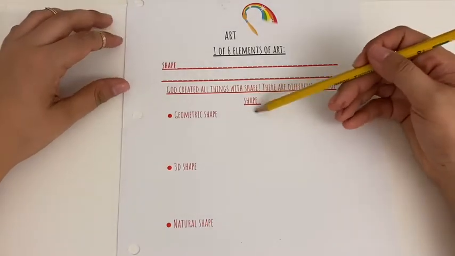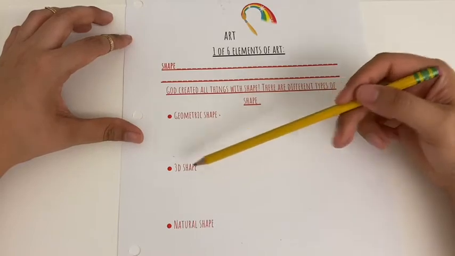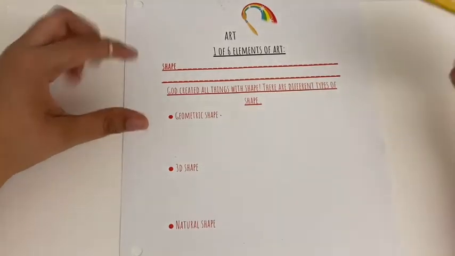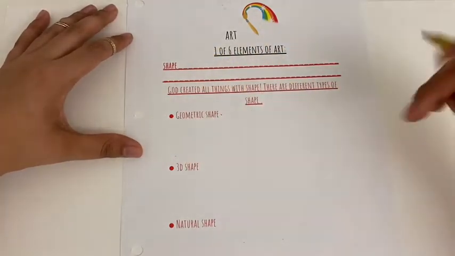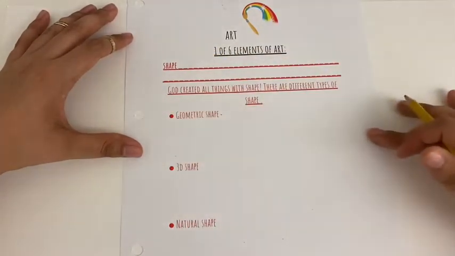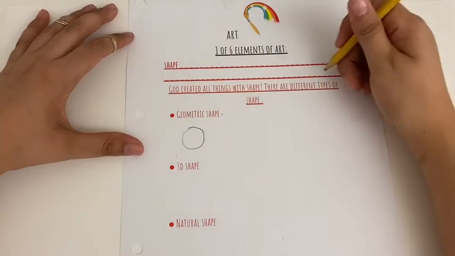All right, so see it says shape right here. We have geometric shape, 3D shape, and natural shape. So do you know what geometric shape is? A geometric shape, we're gonna fill this empty space right here. It looks like this. A geometric shape is a circle.